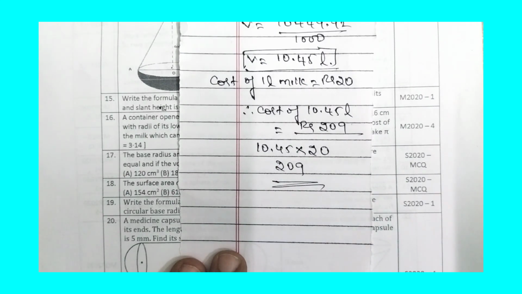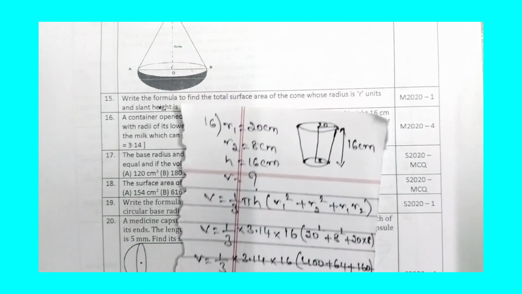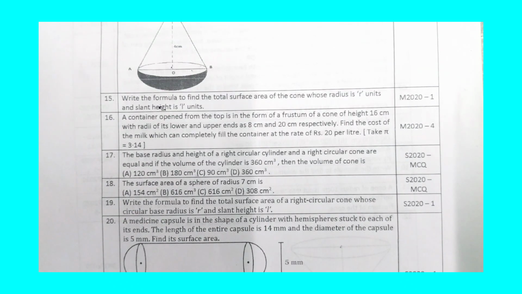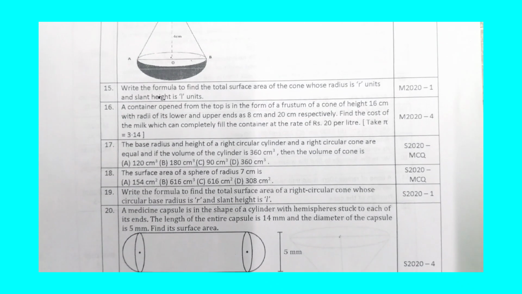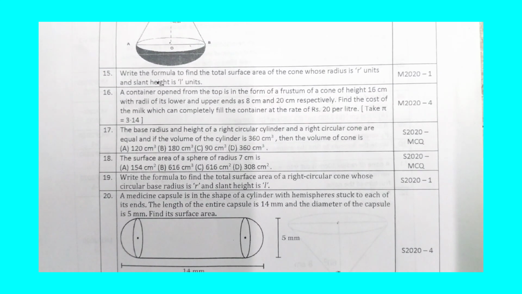Like this, we have to calculate the cost of the milk contained in the vessel, which is in the shape of a frustum of a cone. Now let us move to the 17th question. So the 17th question is given as the base radius and height.